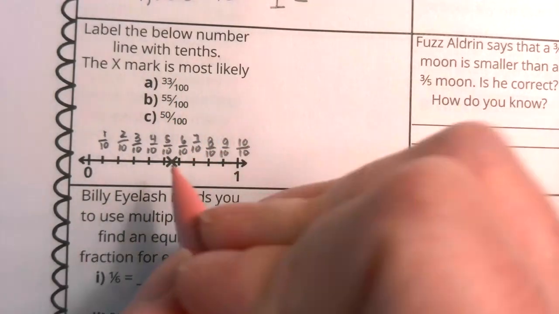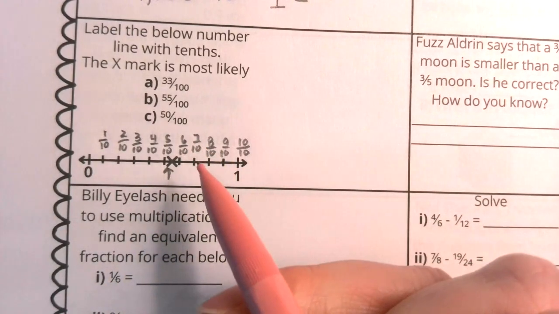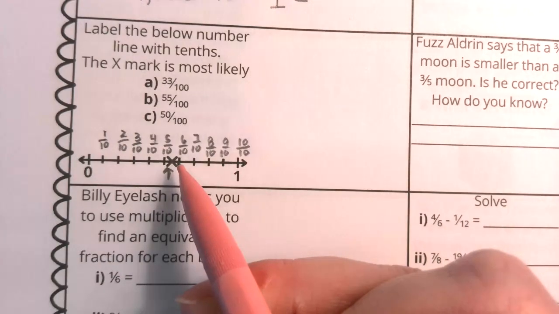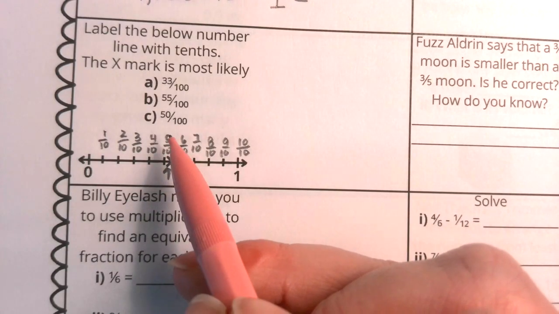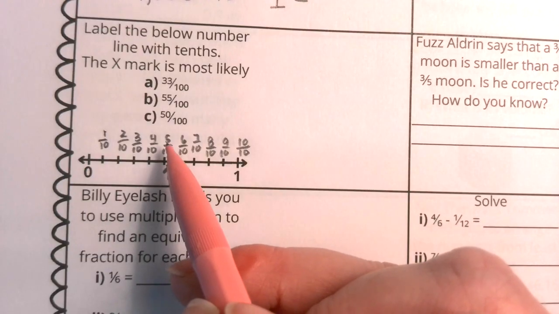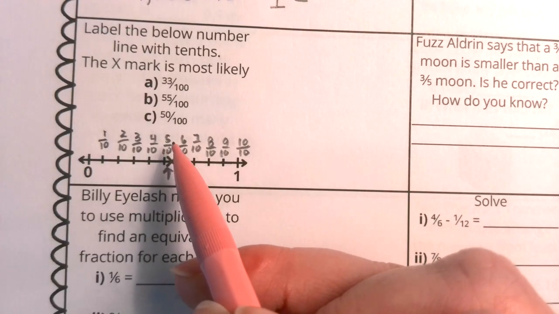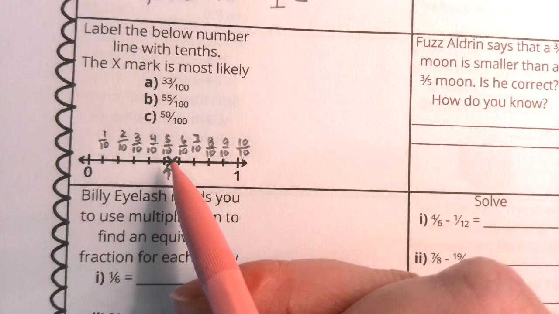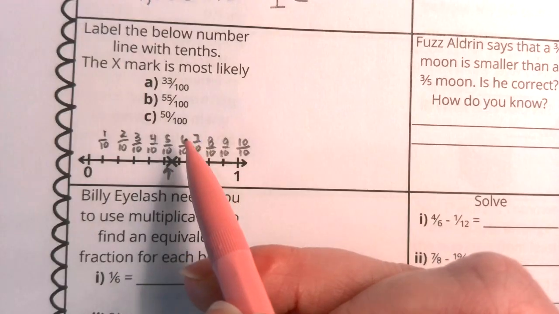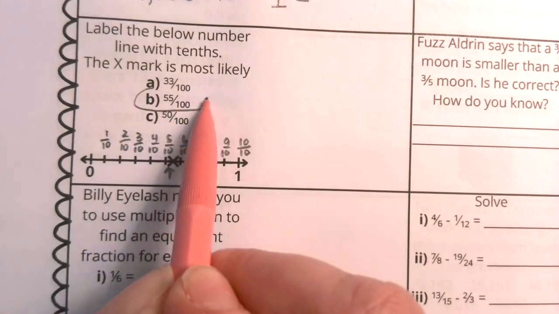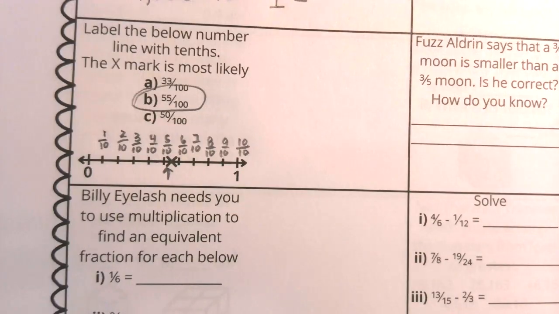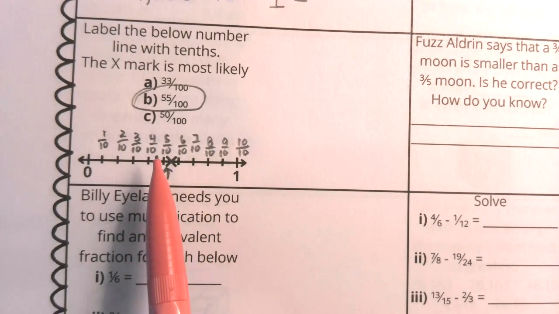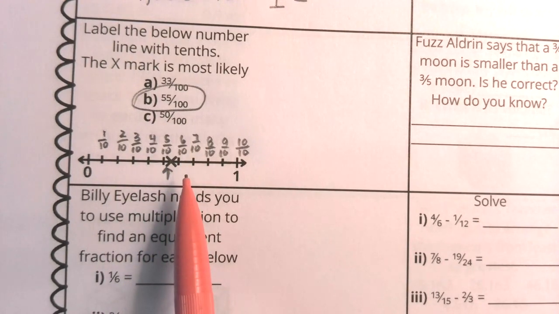Well, if I look at where this X mark is, first of all, I can see that it's just a little bit more than halfway through the number line. But I also can think about how 5/10 is the same thing as 50 hundredths. And 6/10 is the same thing as 60 hundredths. This X is right between the 50 and the 60 hundredths. So certainly we can see that this is the answer we should select, 55 hundredths. It is halfway between the 5/10 and the 6/10, or the 50 hundredths and the 60 hundredths.